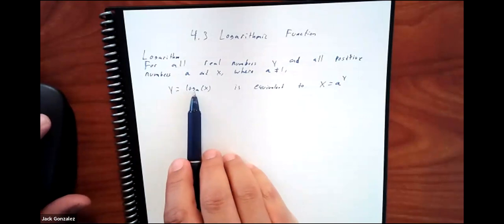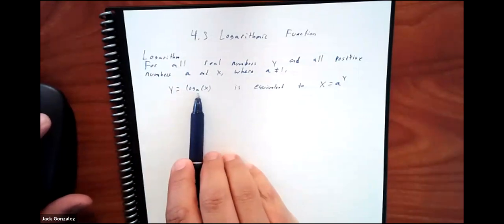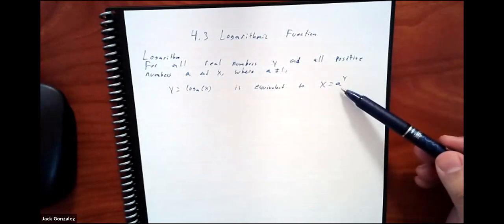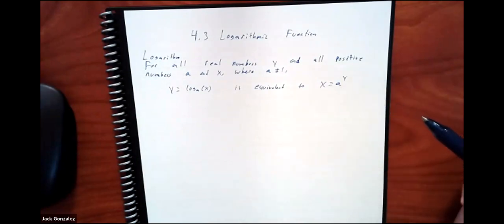Log base a of x. So the a is the base of your logarithm, also the base of the exponential. A must be positive and not 1.